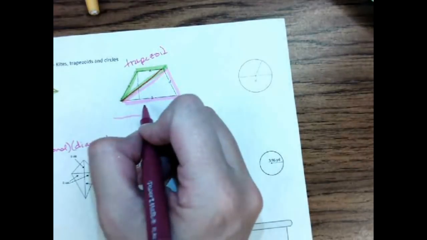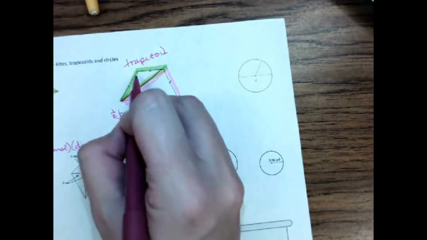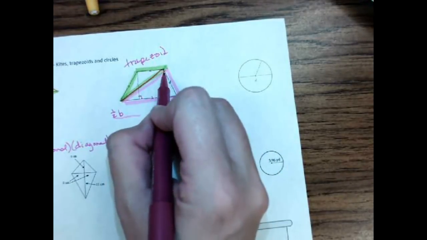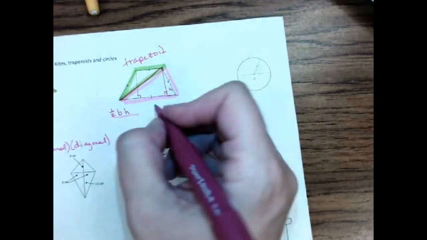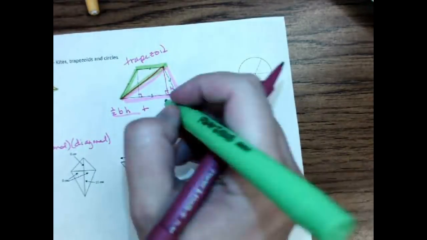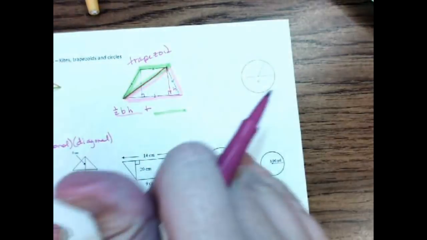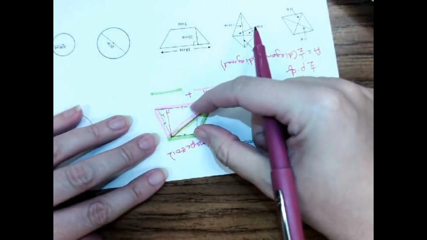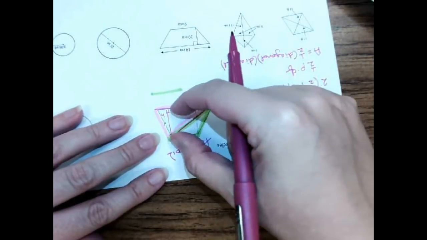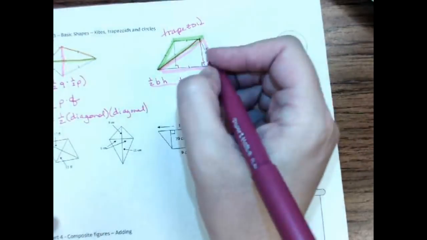Well, the pink one is 1/2 the base times the height of the pink one. Well, the height is here, but this height here is still the same as this height here. So it's 1/2 B times H plus the green one, which the base of the green one, like it's upside down. So I'm going to look at it like this for a second. Here's the base of the green one, but this height is still the height of the green one. So it's going to be 1/2 A is the base times H.